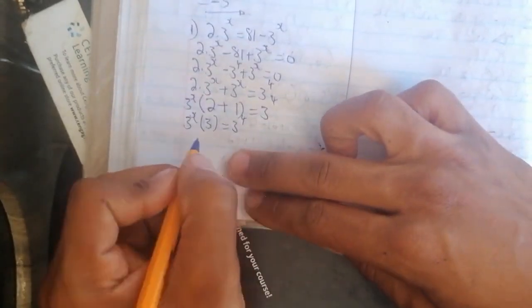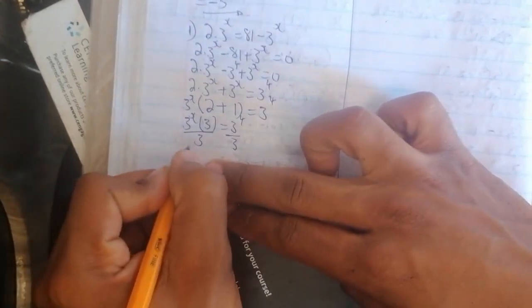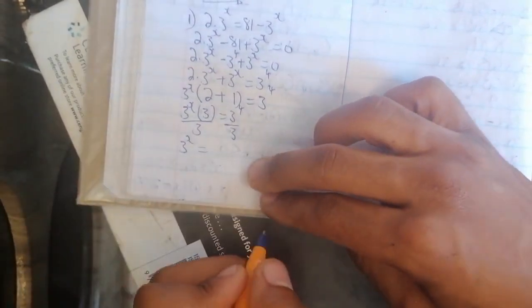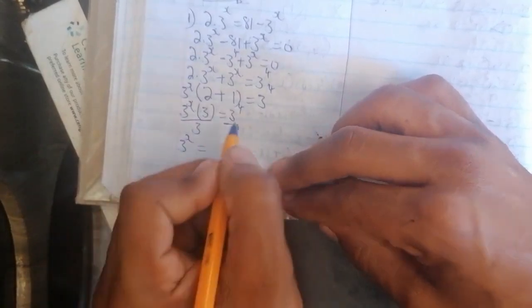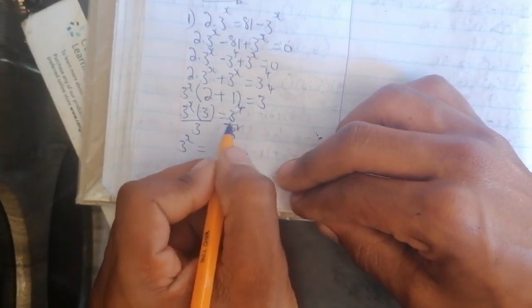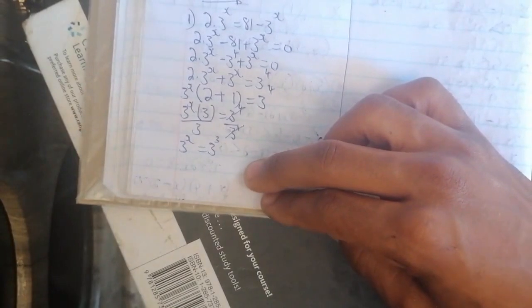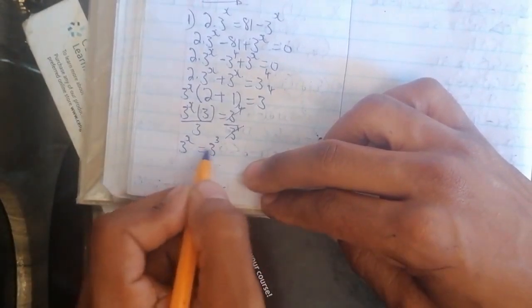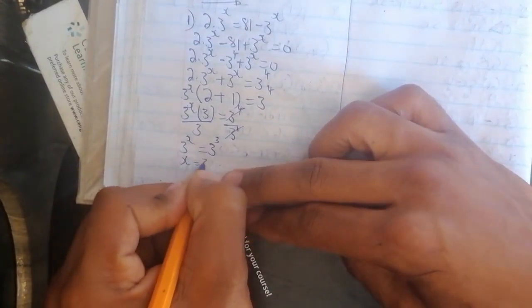Can you see what is happening here? I can divide by 3. 3 exponent x. When I divide numbers of the same base, I subtract the exponents. There are 4 of them in here, there's only 1. If you cancel 1, there will be 3 on top that are left. Very important, when the bases are the same, you equate the exponents. So your x becomes 3.